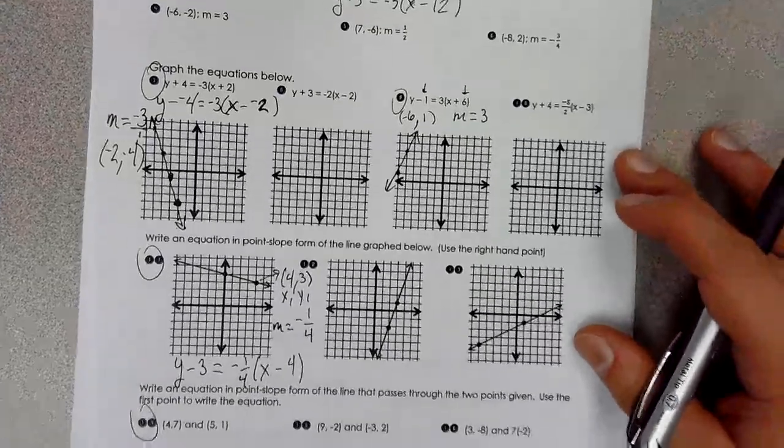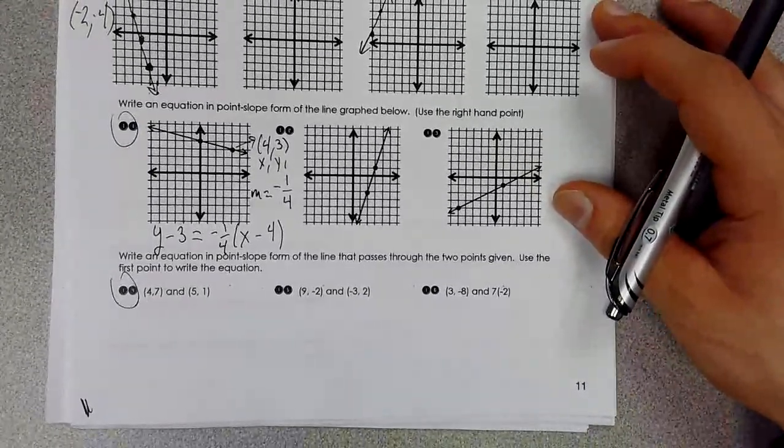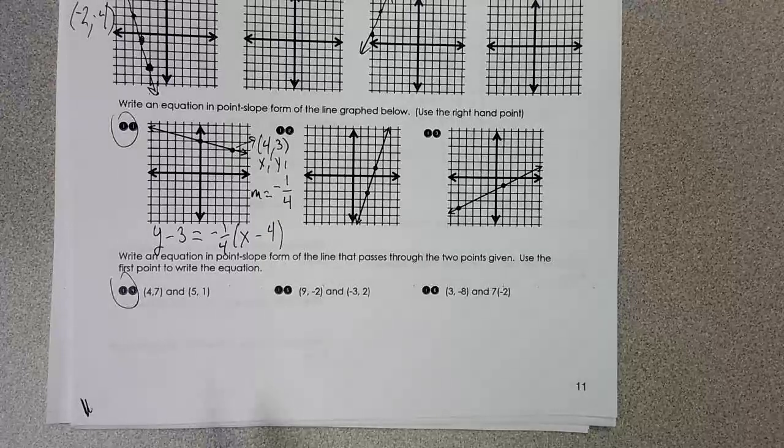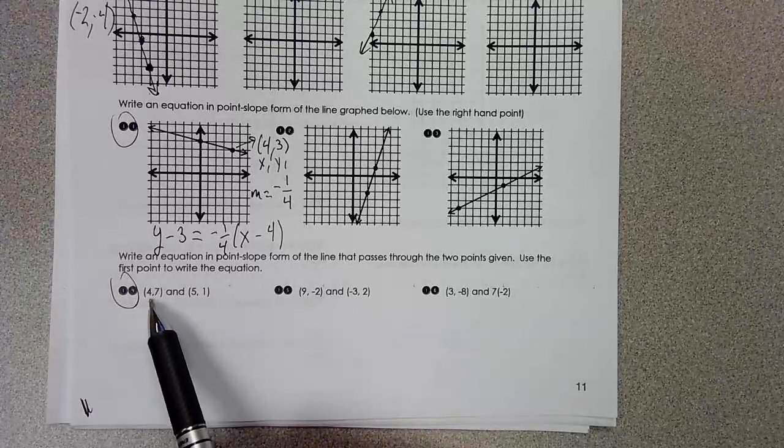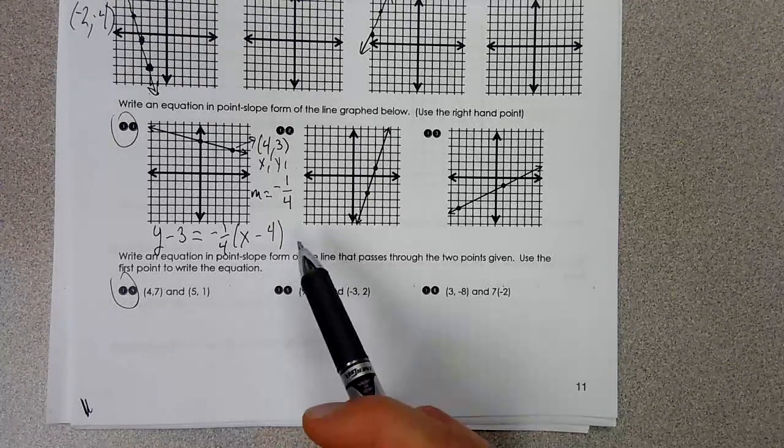Lastly, number 14. It tells us to write an equation in point-slope form of the line that passes through the 2 points given. Use the first point to write the equation. Okay, so let's just focus on the first instruction. Write an equation in point-slope form of the line that passes through the 2 points. We're given 2 points, (4, 7) and (5, 1), but we're not given a slope.